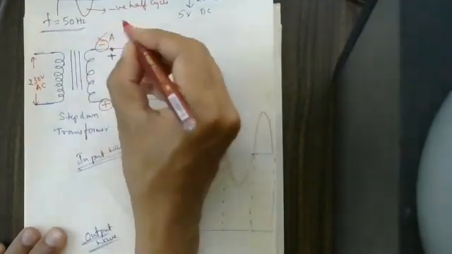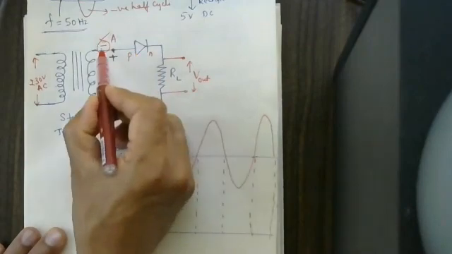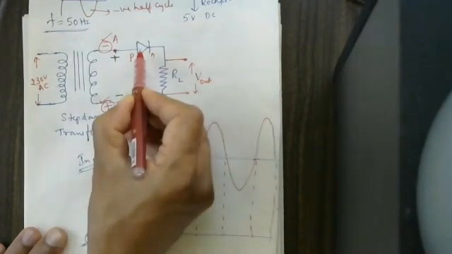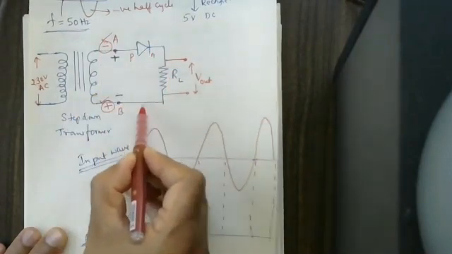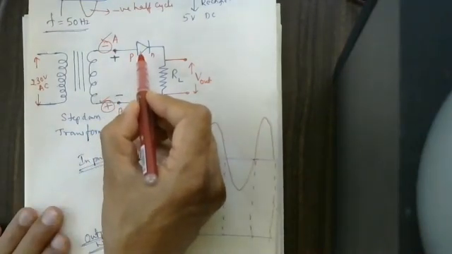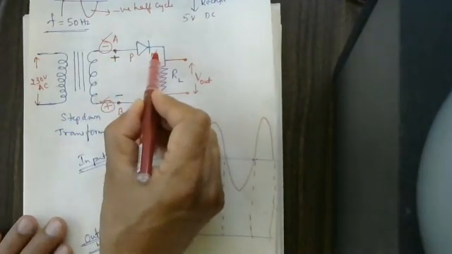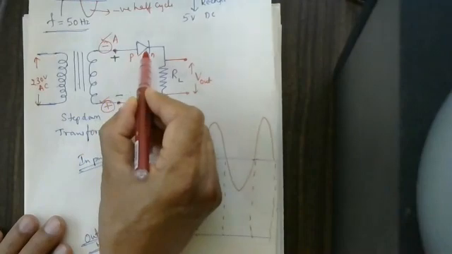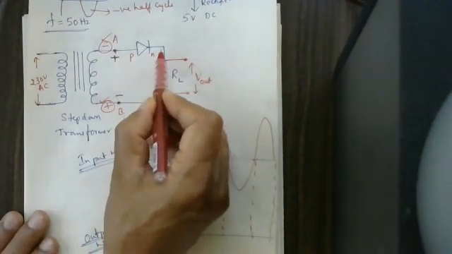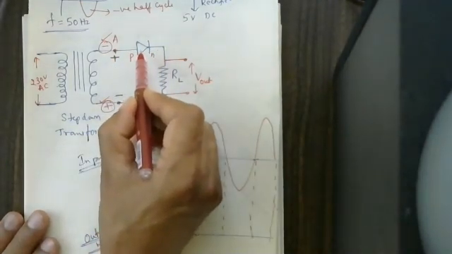If this is acting as negative and this is acting as positive here, now P is connected to negative and N is connected to positive. The diode is under reverse bias. As the diode is under reverse bias, a current flows, but it is a very, very small amount of current due to minority charge carriers. That current is approximately taken as 0. If the current is taken as 0, the diode does not conduct.